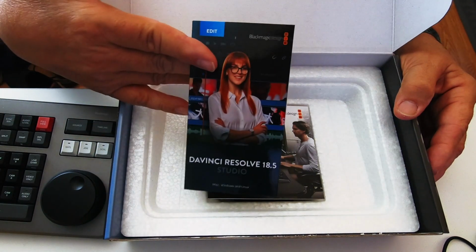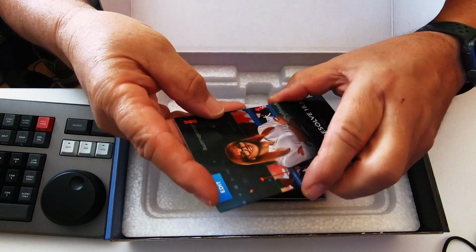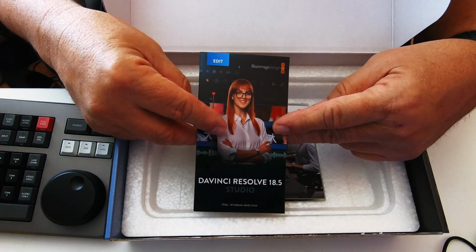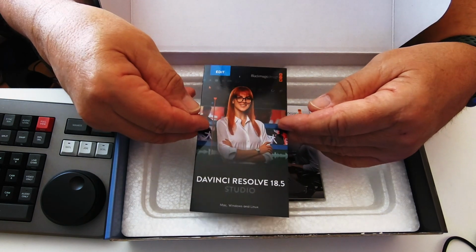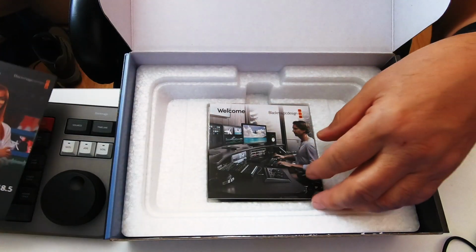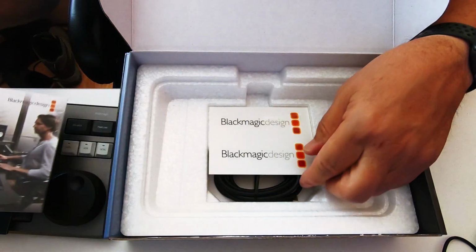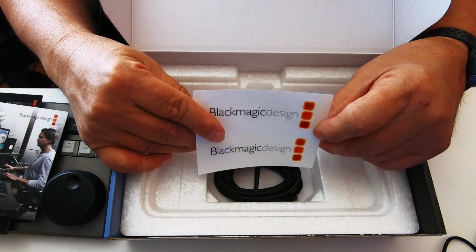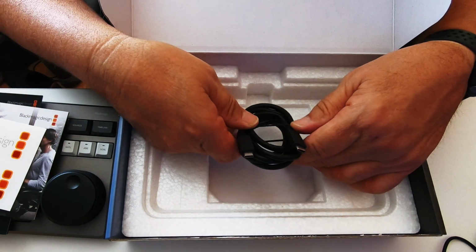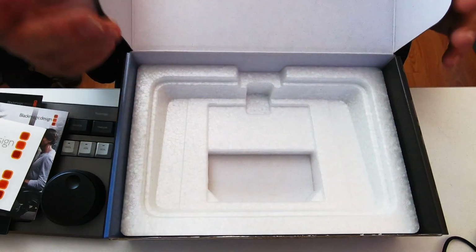We have DaVinci Resolve Studio Edit. So I would imagine that this looks like instructions for it. Oh no, it's actually the program. It's DaVinci Resolve Studio 18.5. So it does come with a DaVinci Resolve Studio version, which is a $300 value in itself. So that's pretty good. Here is the instruction manual right here. So we're going to check that out. Blackmagic Design stickers, which we'll put all over the place. And we have a cable to connect our DaVinci Resolve Speed Editor too. So let me move this out of the way here.